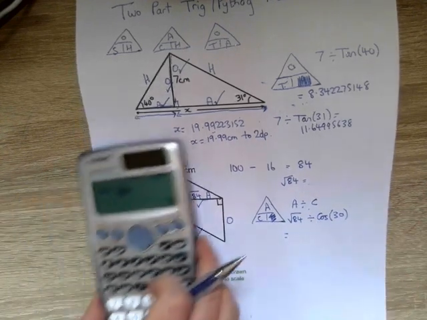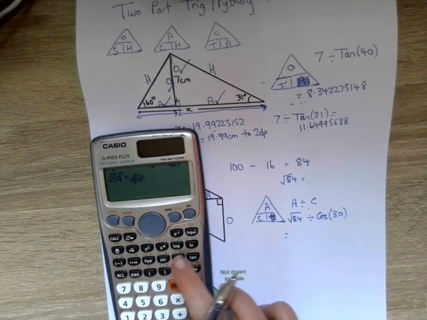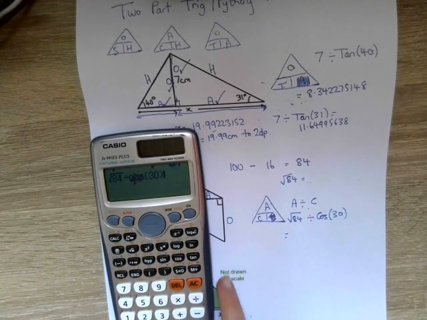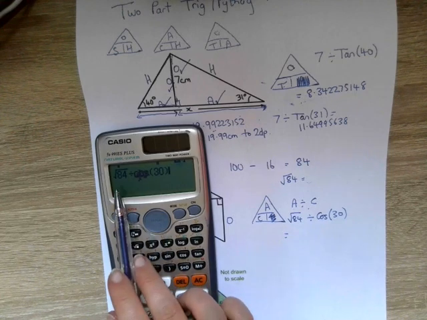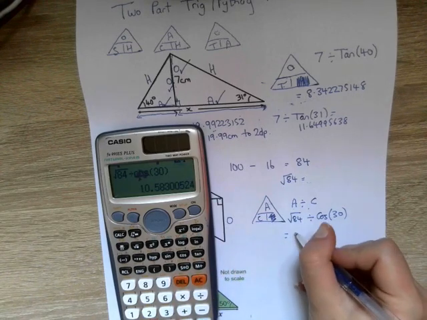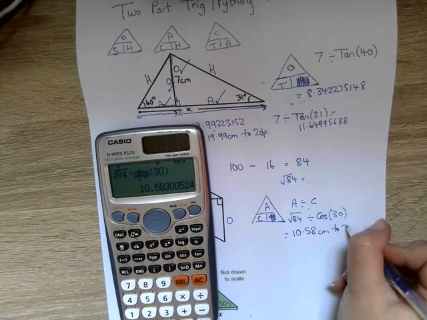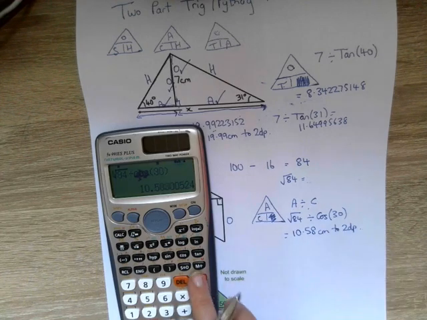So square root of 84 divided by cos 30. Make sure you're doing it that way round, starting with the A, dividing it by cos 30. So you get 4 root 7 for my one, which is 10.58 centimetres to, again, 2 decimal places.